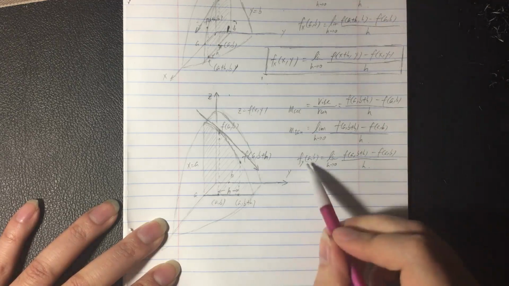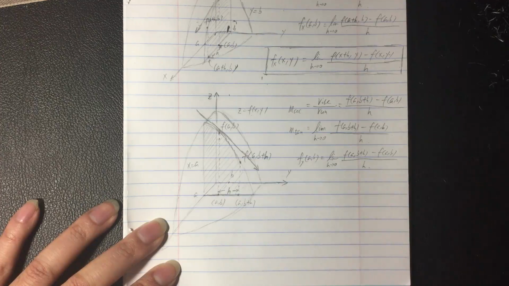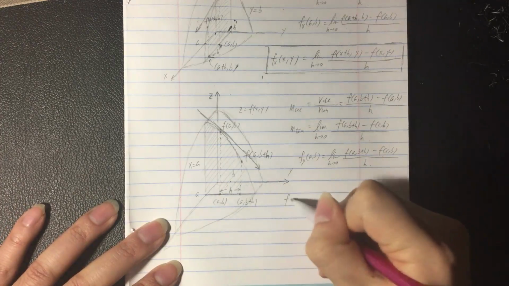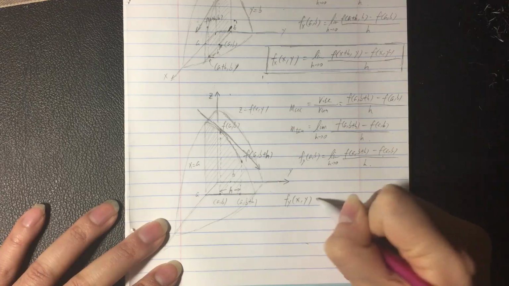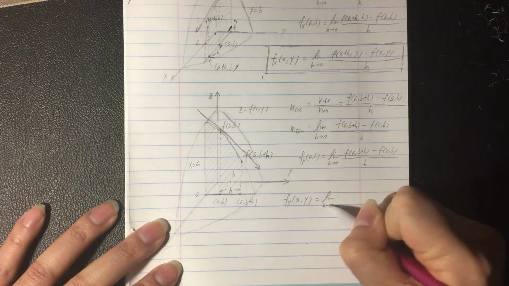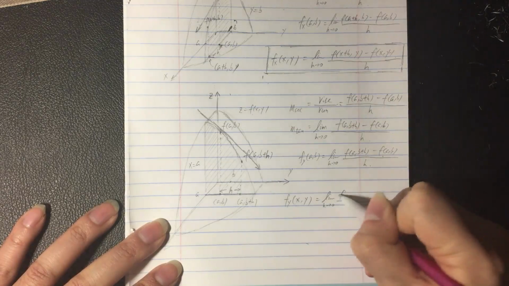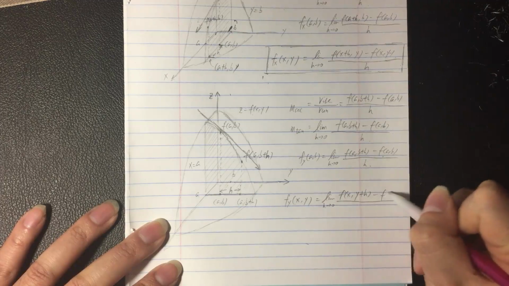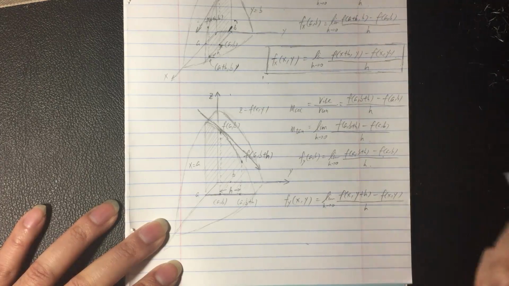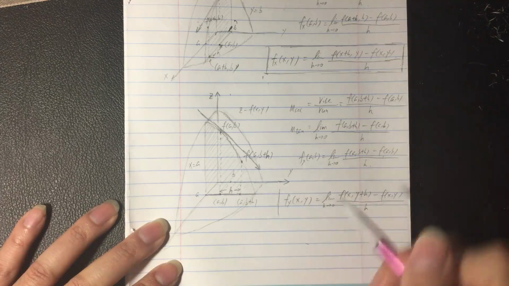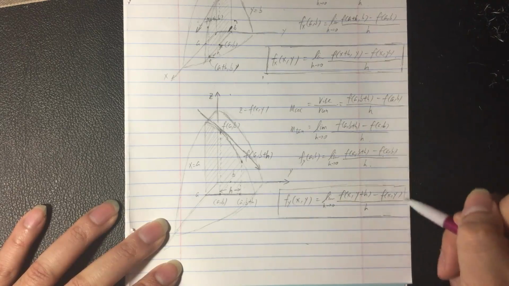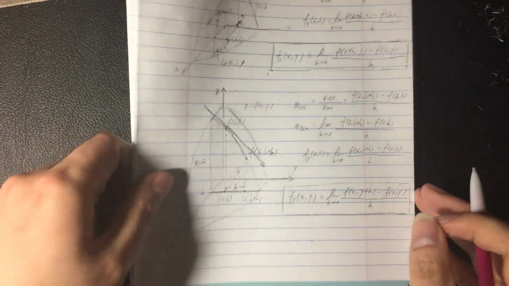Again, since a and b could be any x and y value, this expression can be rewritten as f sub y of x comma y equal to the limit as h goes to 0 of f of x comma y plus h minus f of x comma y over h. I substitute x and y for a and b. And that's the definition of partial derivatives. So keep these two formulas in mind.